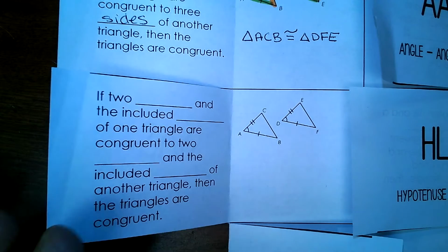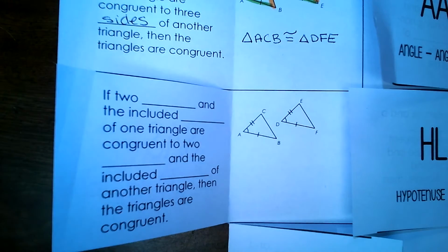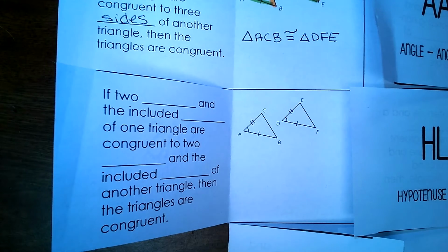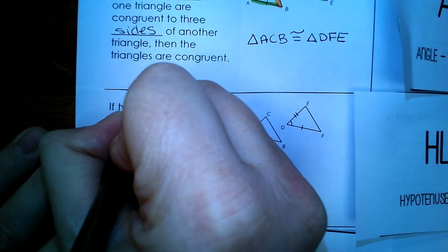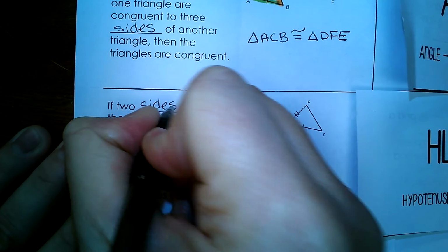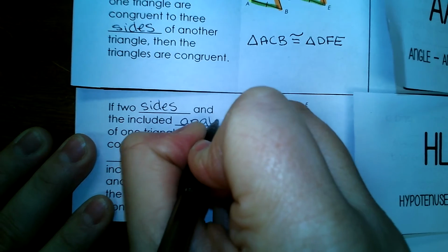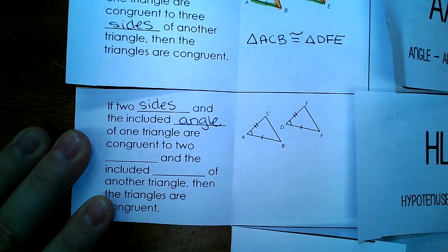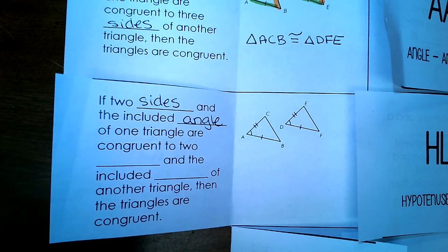So let's look at this pattern. Check out the picture. Here I've got 2 sides marked and 1 angle marked. Now the angle is very important. Let's fill in the blank. If 2 sides and the included angle, that's a fancy vocab word. The included angle means it's the angle that's stuck between the two sides.